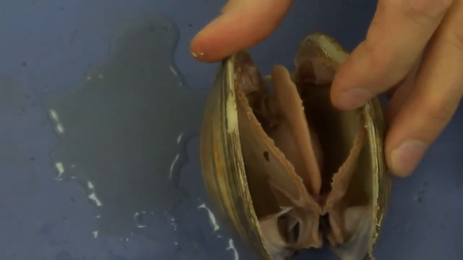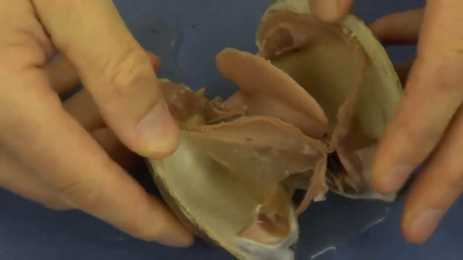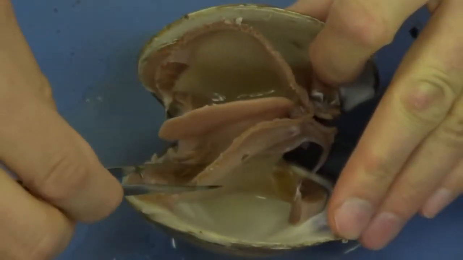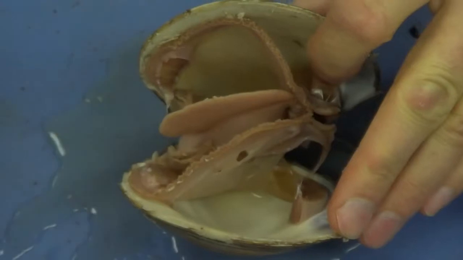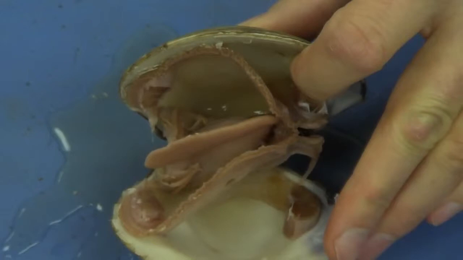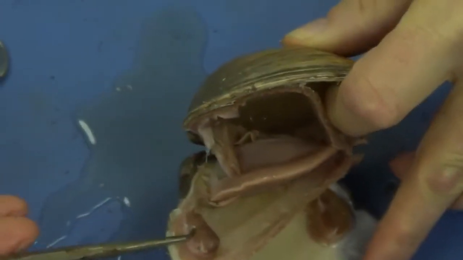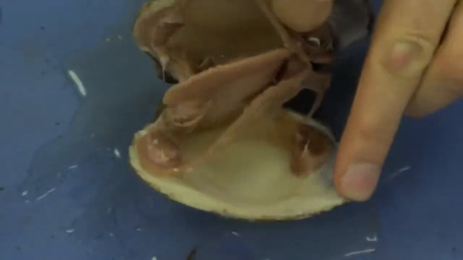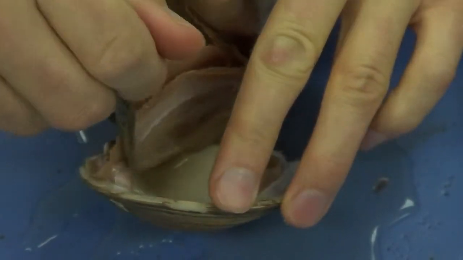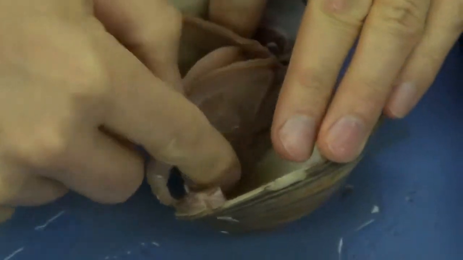The mantle is simply a thin sheet of cells, and we can see it pulling away. This sheet of cells, the mantle, is responsible chiefly for making the shell. Then we can see the two adductor muscles here and here that were cut. So I'm going to help this out a little bit, and I am going to remove or pull away the mantle.